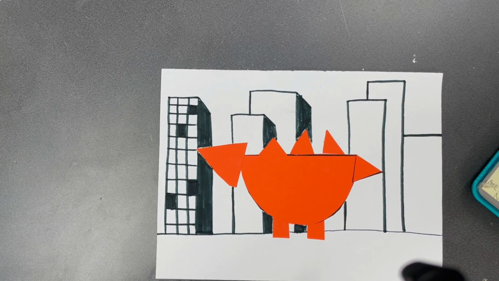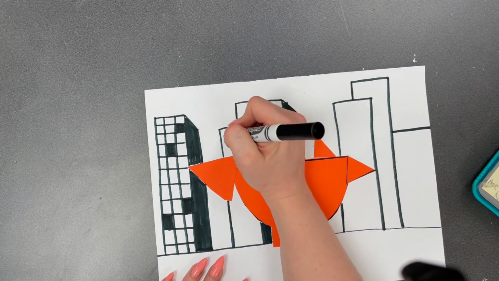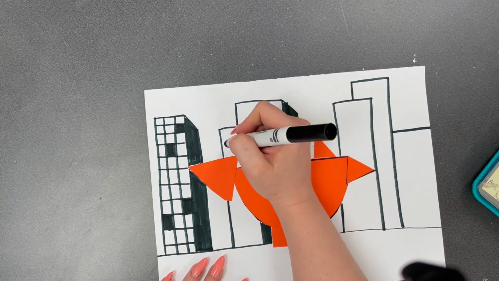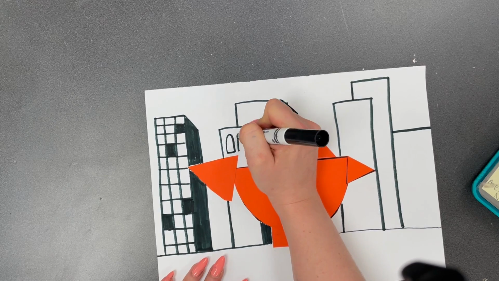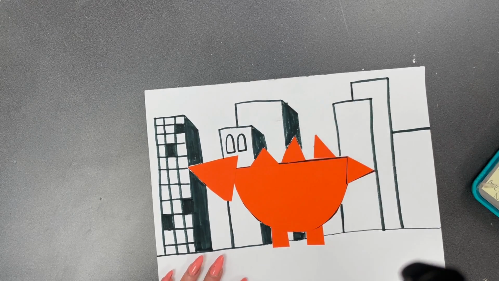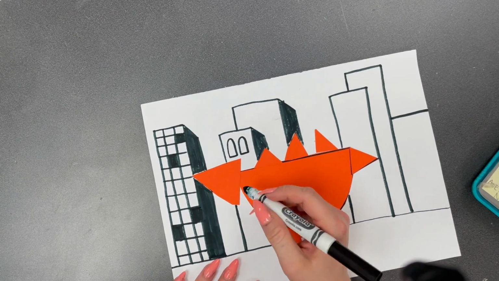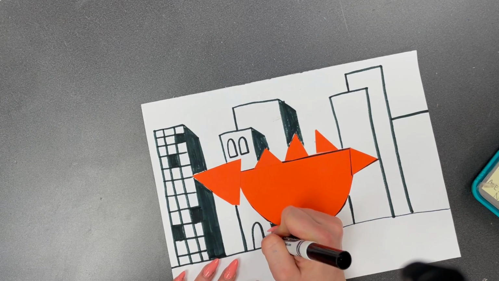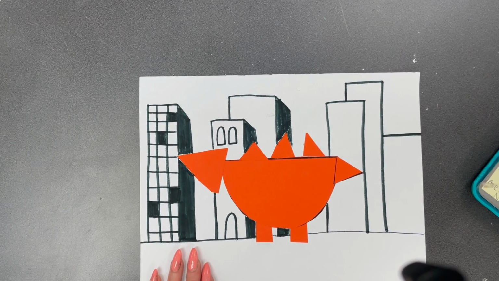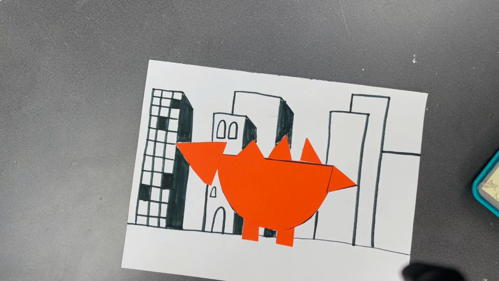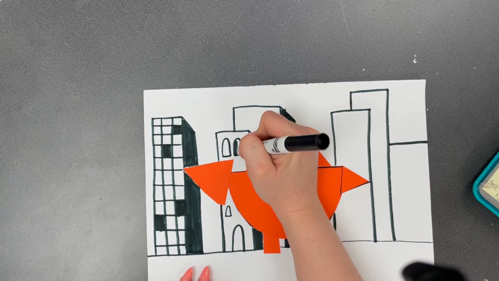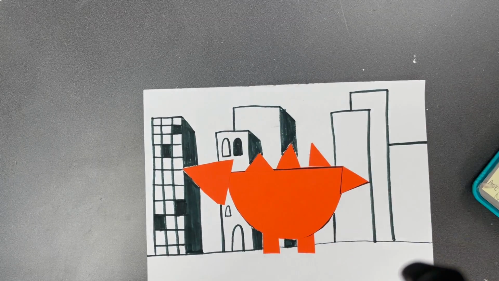All right, what else could we do? I know, we can add some windows that are different types of shapes. Sometimes I see windows that look like this. This is called an arch. Maybe I'll put a door. That's a bigger arch. Maybe a little tiny window right here. And maybe this one has the light turned off. So I'll color it in.